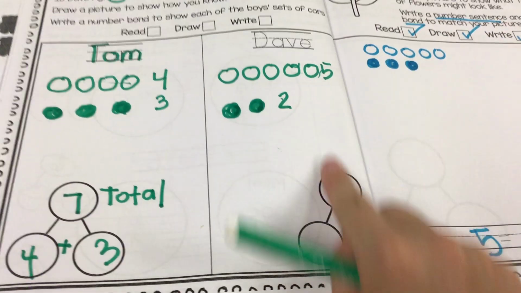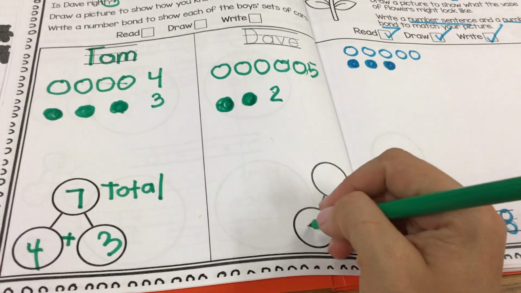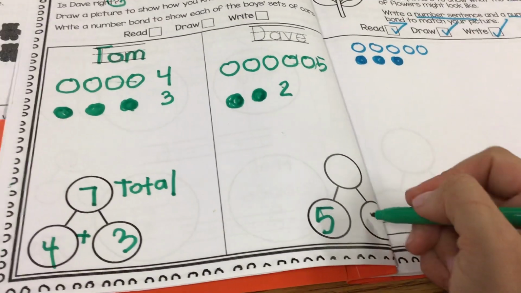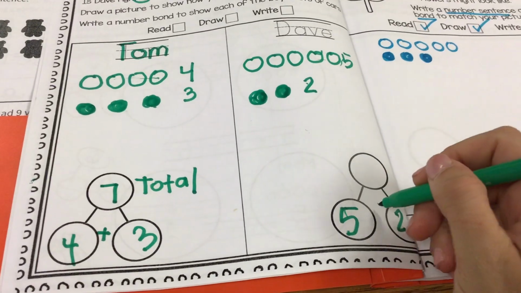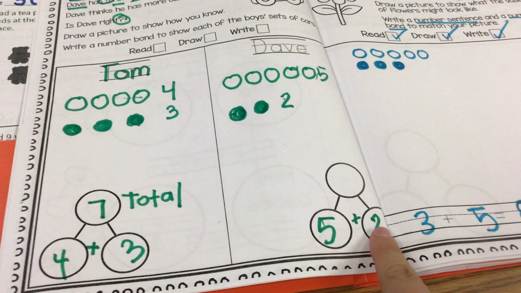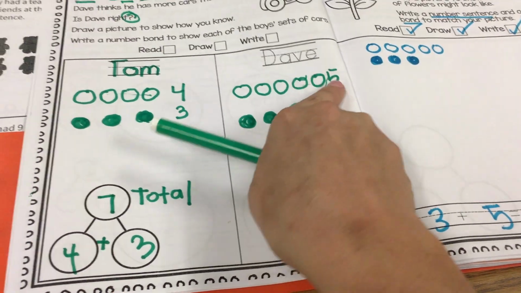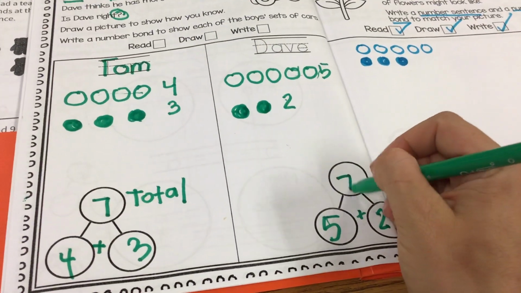Okay, so we want to use that bring it down tool. Bring down our 5, one of our parts. Okay, bring down our 2, one of our parts. Okay, now remember you can put that secret plus sign to help you. 5 plus 2 is going to give us how much? Well, let's use our count on. 5, 6, 7. Okay.